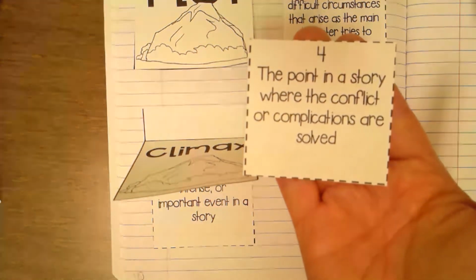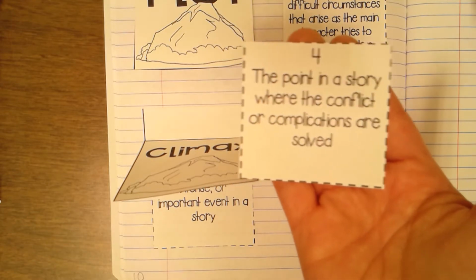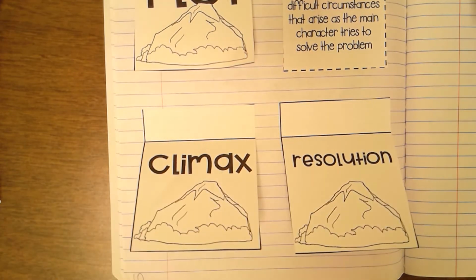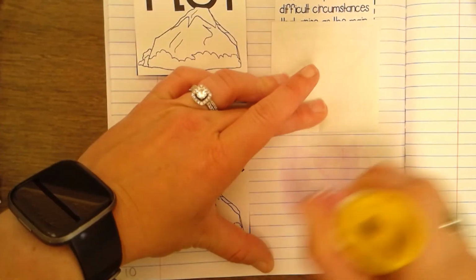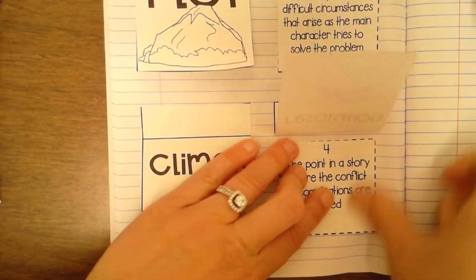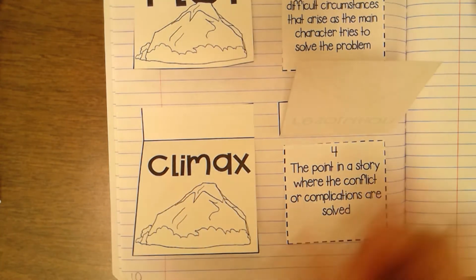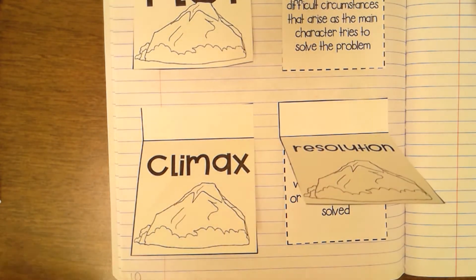Now I'm going to take box number 4. Box number 4 says the point in a story where the conflict or complications are solved. This is the resolution. This is where usually it's found at the end of the story. This is where the problem's solved, the characters have figured the problem out, they have kind of made up if there was some bad tension between them. So number 4 is the resolution.